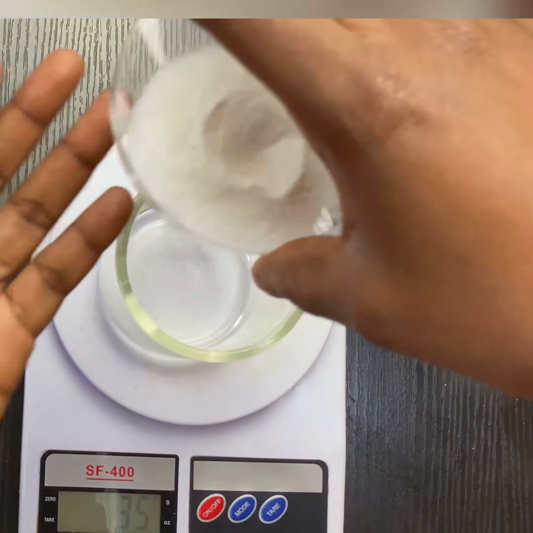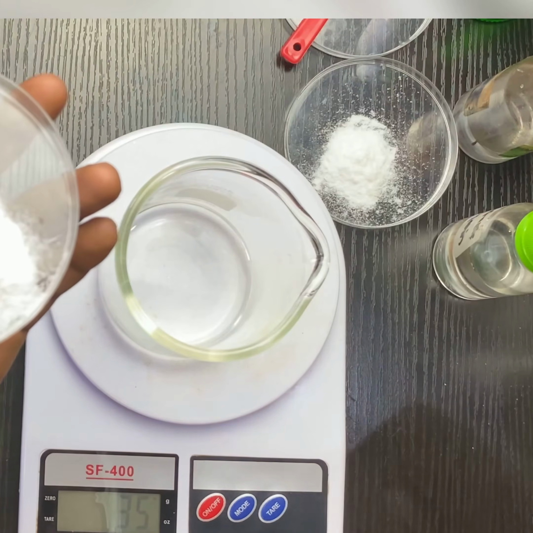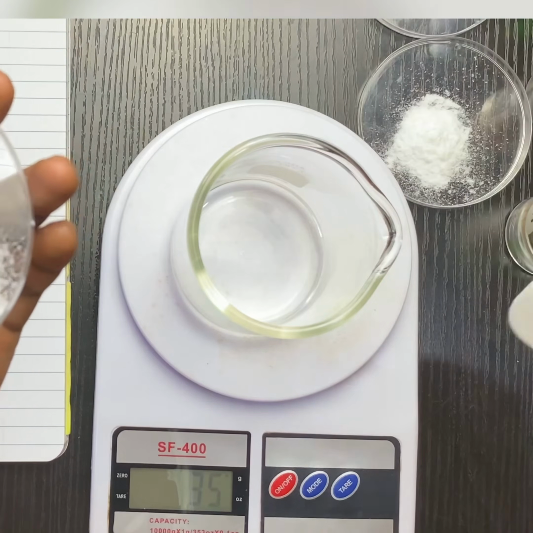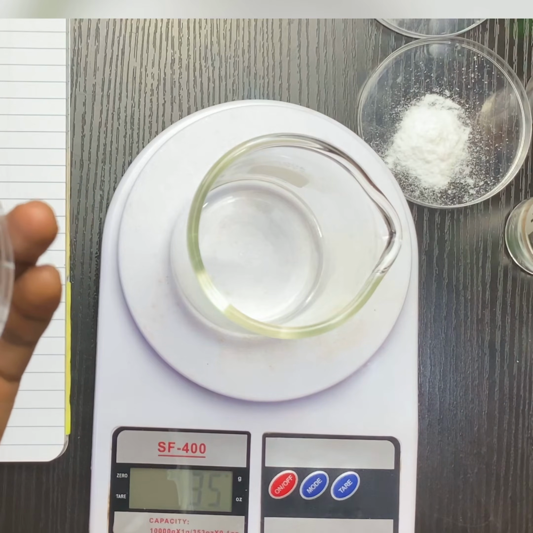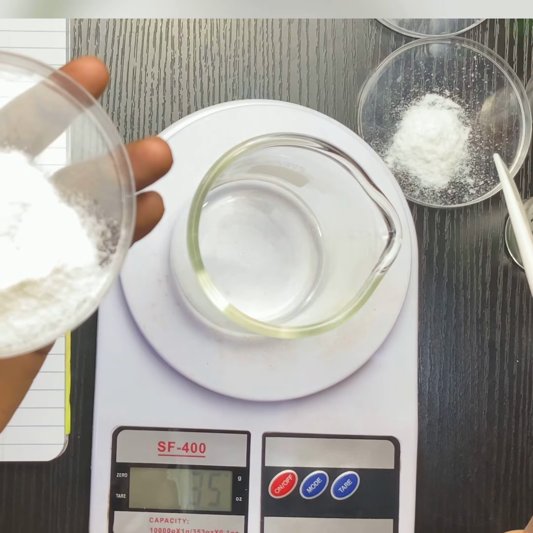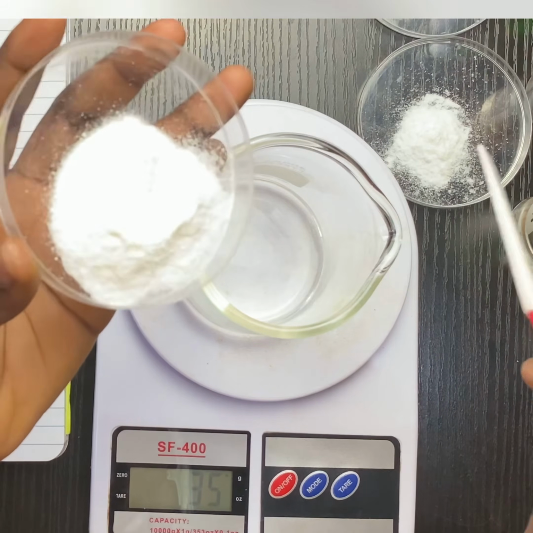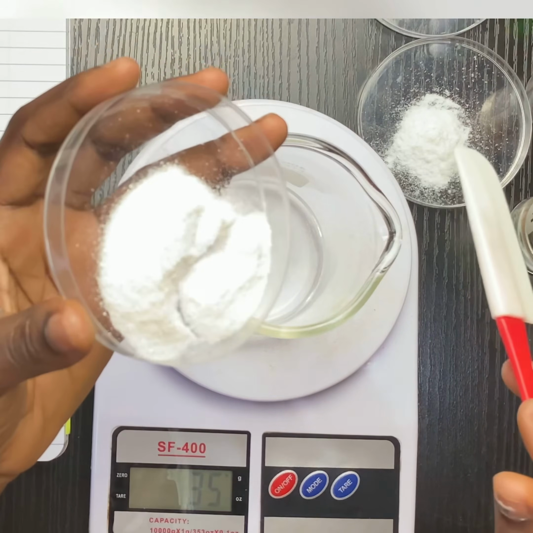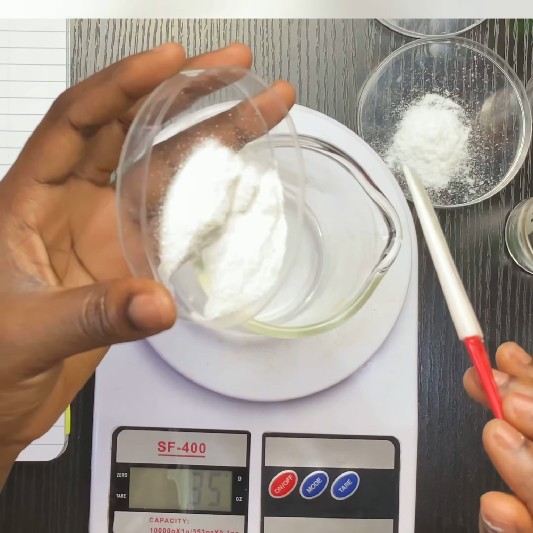Because niacinamide and vitamin C are of different pH range, it is said that if niacinamide and vitamin C, that's ascorbic acid, are heated at very, very high temperature for a very long time, it can convert to nicotinic acid, which can cause redness.